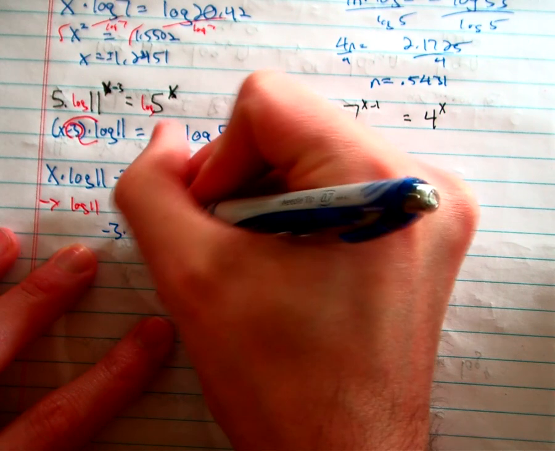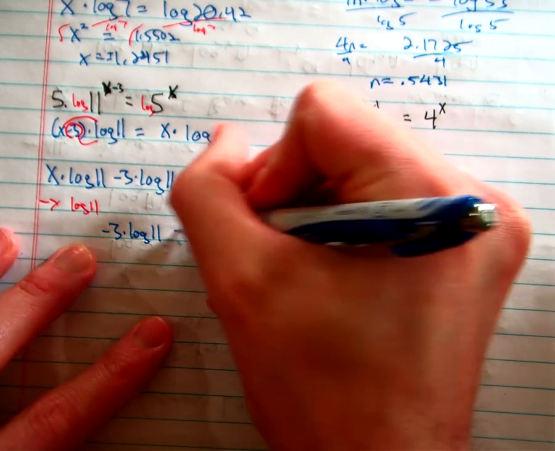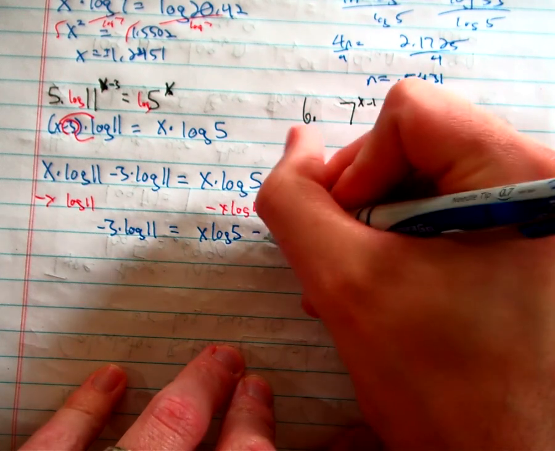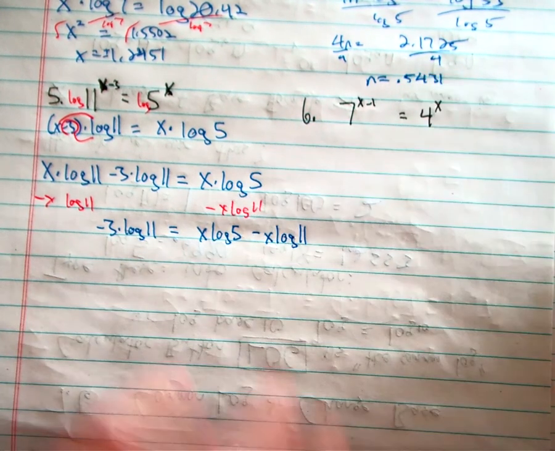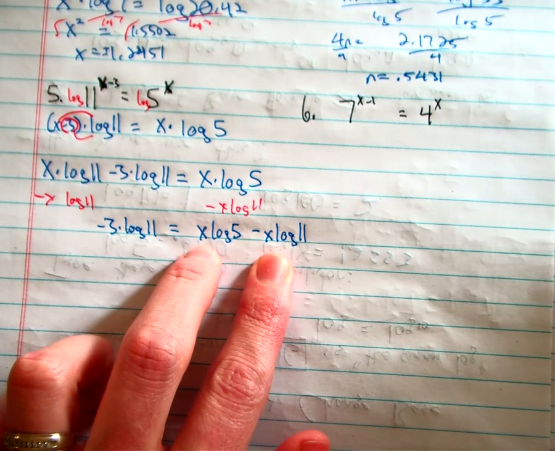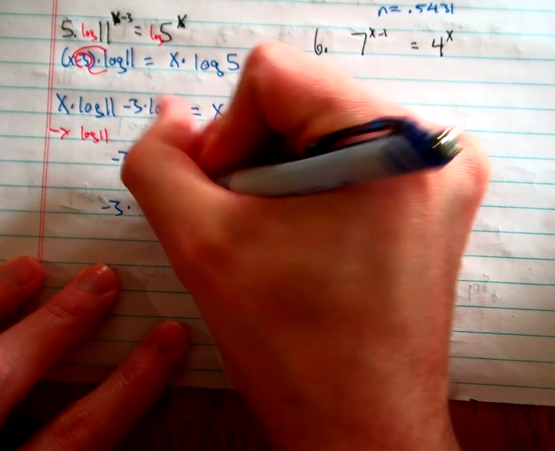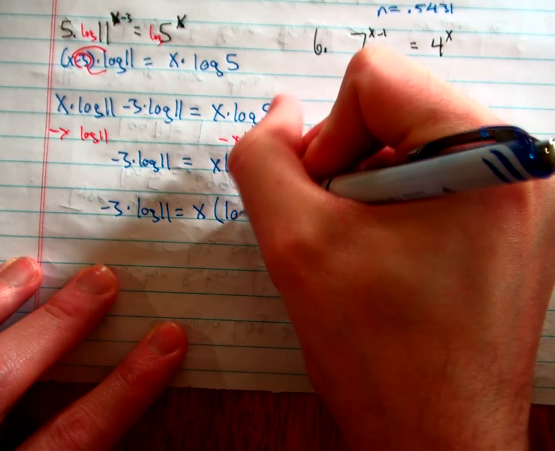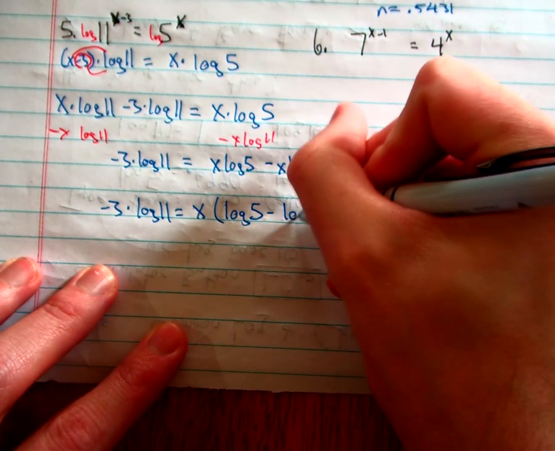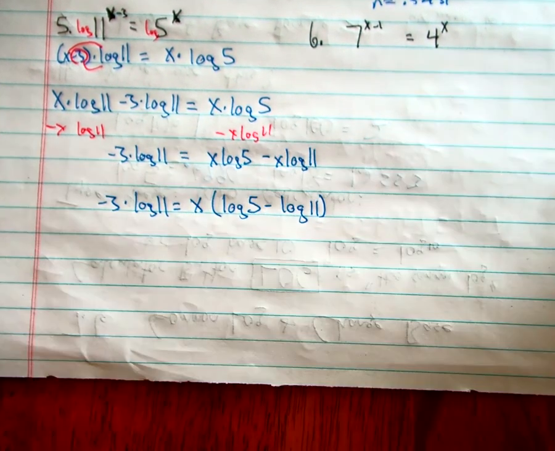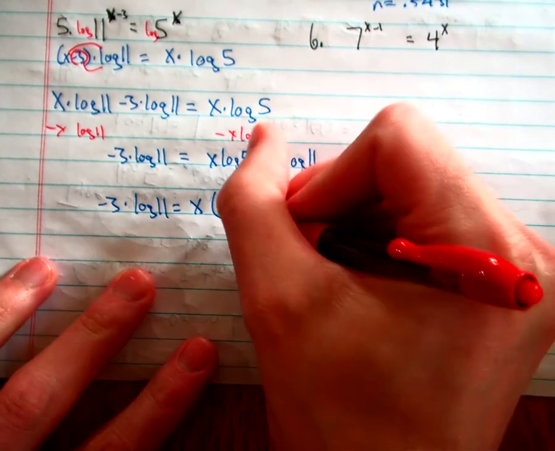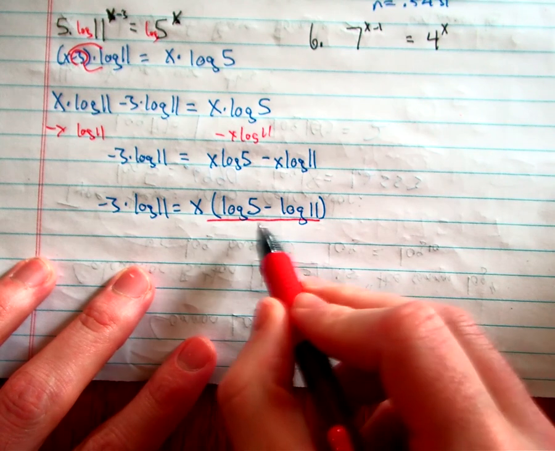So now I've got negative 3 times log of 11 equals x log 5 minus x log of 11. Okay, these both have an x, so I'm going to pull that x out in front. Okay, and then one big step, we're going to divide this all over, because there is subtraction in here.